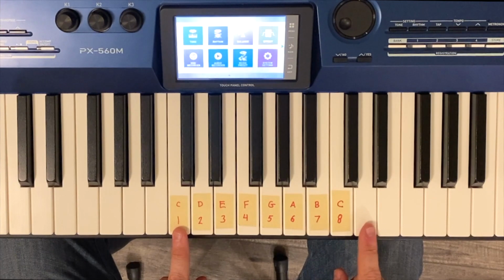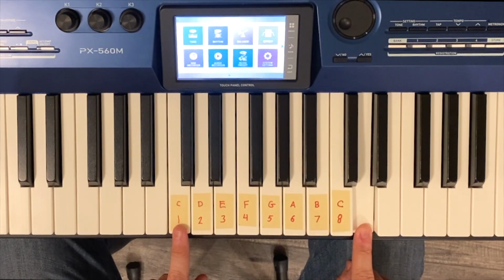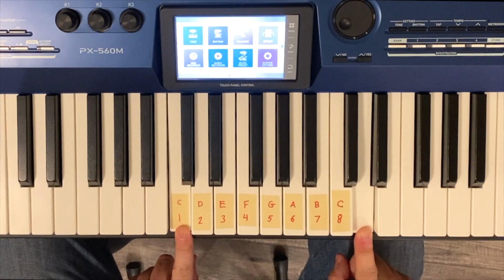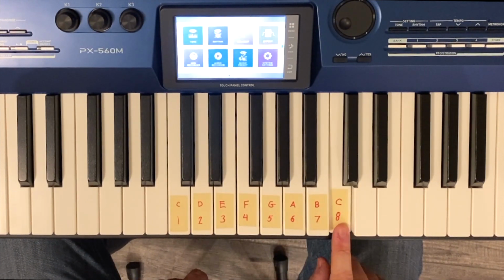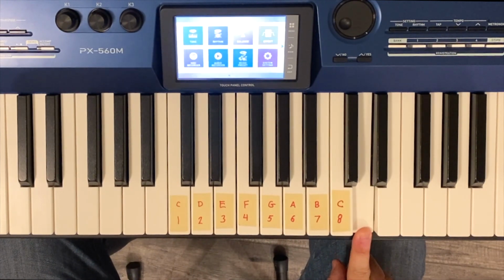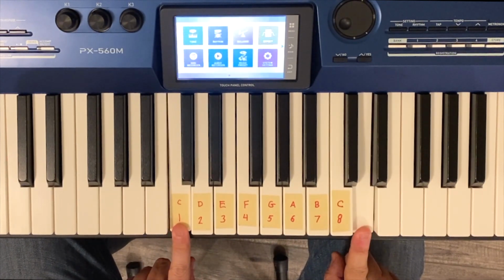But what if we kept going? What if we went to the next, the D, the next? Now how many notes are there? How many scale degrees in that interval? 1, 2, 3, 4, 5, 6, 7, 8, 9. Do we call that a ninth?